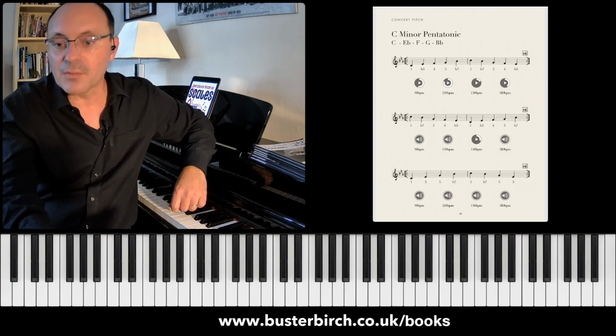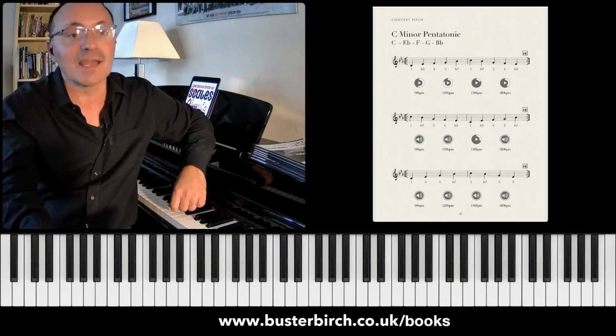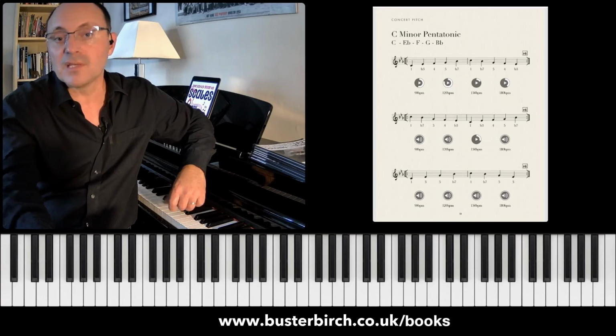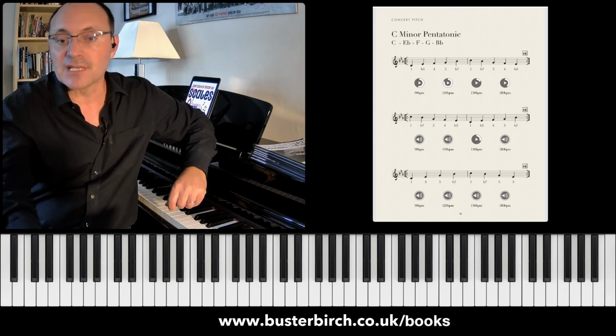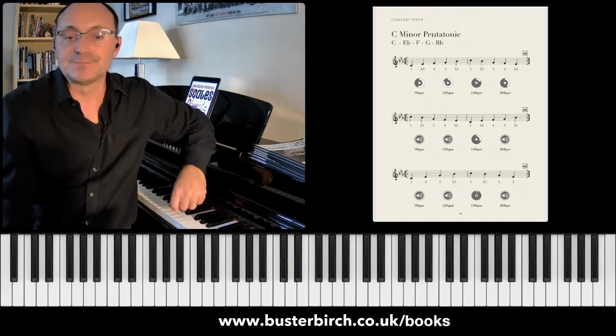And then finally what we also get for every single scale is we get the arpeggios. So these are based for jazz musicians, but obviously anyone can use these. And in jazz we tend to use sevenths on the chords, so rather than just triads, these include the sevenths on all the arpeggios.